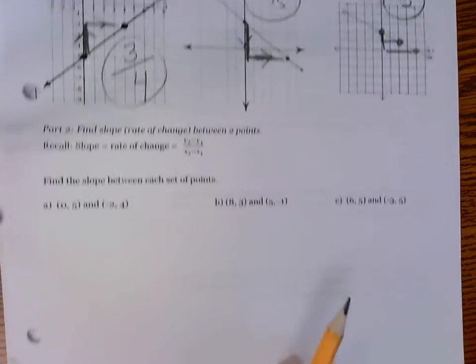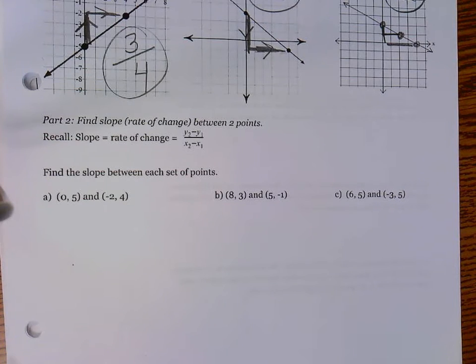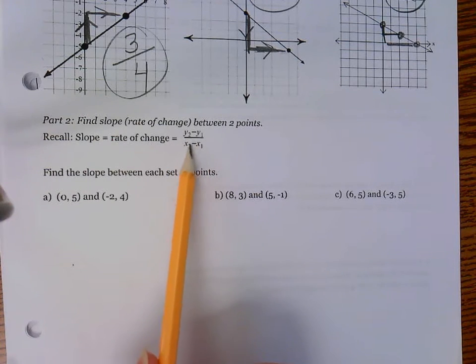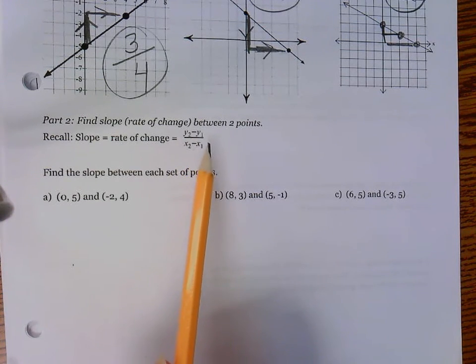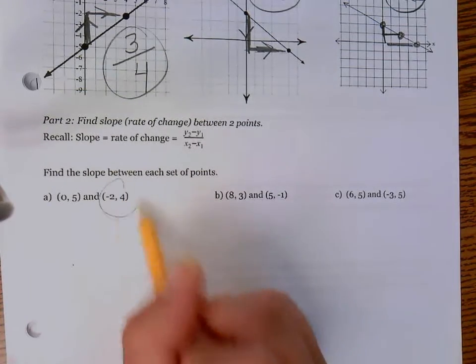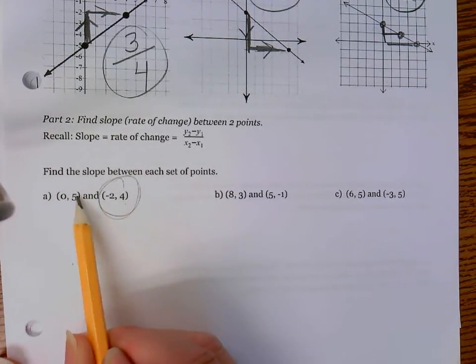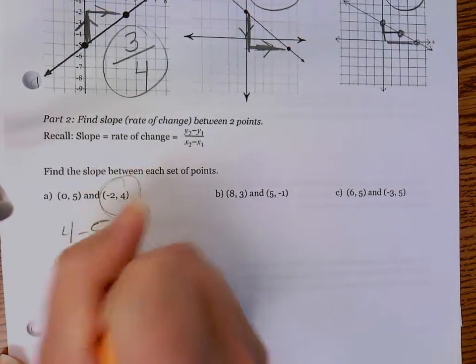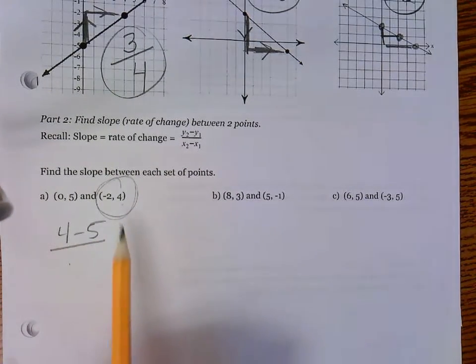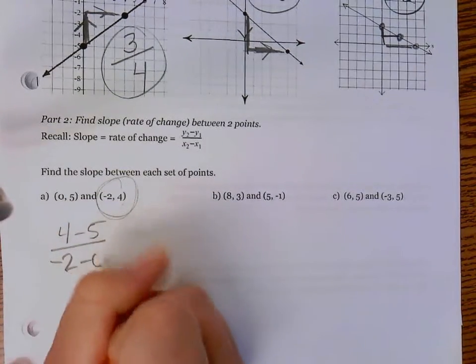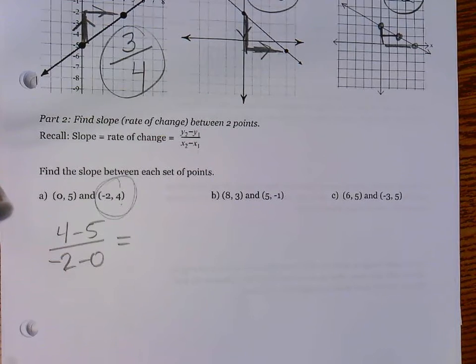Part 2, if I give you 2 sets of points, this tends to be more challenging for students. If you plotted them, you could probably find the slope triangle. But when you just have them algebraically, remember this formula? y2 minus y1 over x2 minus x1. All right, so I usually just start with my second point, and I use that as my y2. So I'm taking 4, and I'm subtracting 5. So 4 minus 5 in the numerator. And then I'm going to take this point over here, -2, and subtract 0 in the denominator. And then I'm just going to simplify the fraction to find the slope.